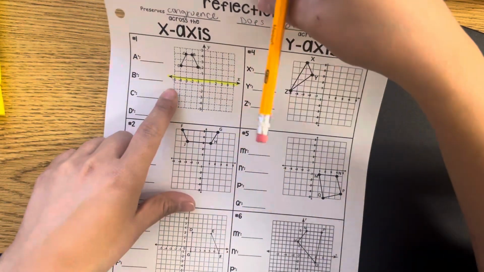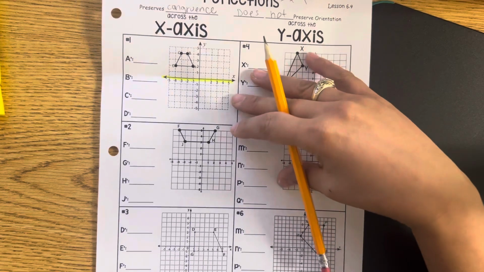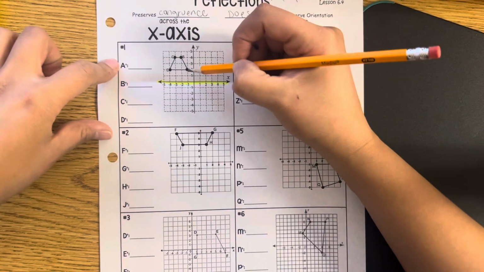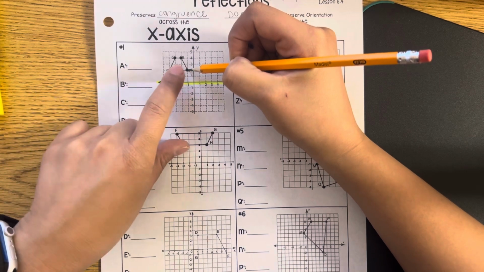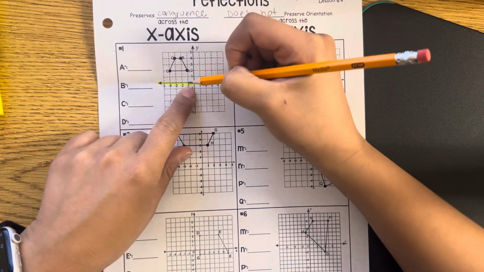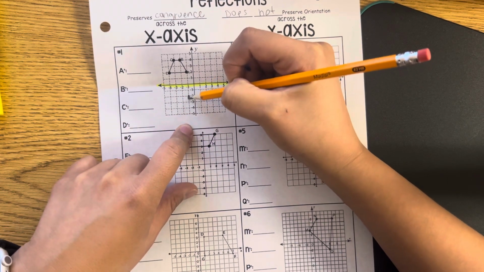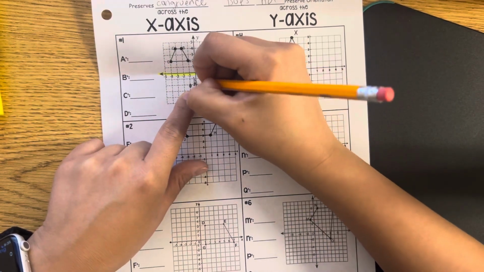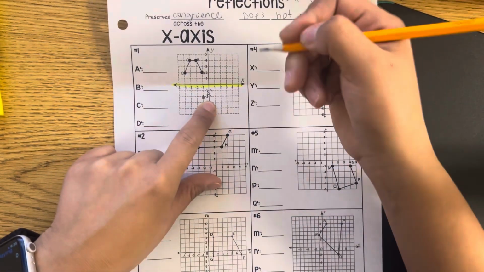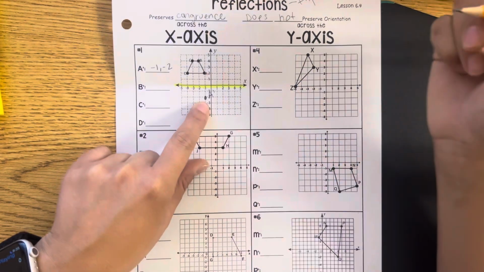So you think about it, if we were able to, we would fold this in half and we'd lay it on top and we see what that image would be. But we have to know how to do that mathematically. So here's how it works. If I start with letter A, okay, think about how far away A is from my mirror, the x-axis. Well, it's 2 spots away from there, so it has to be 2 spots away on the other side. So that's where A would land. And since it's the new A, remember, we label this with A prime, A apostrophe. Now, where did it land? Well, then my new coordinate would be -1, -2.